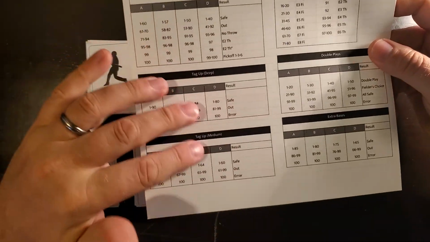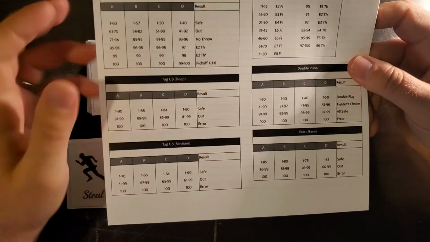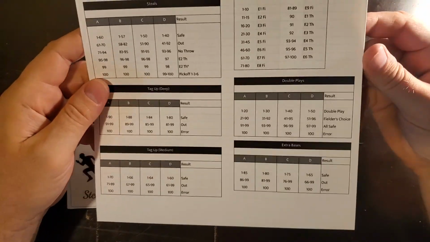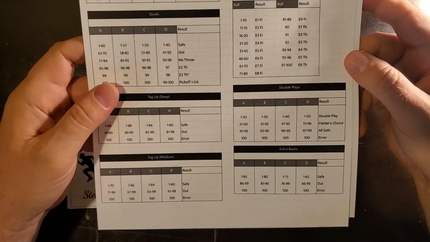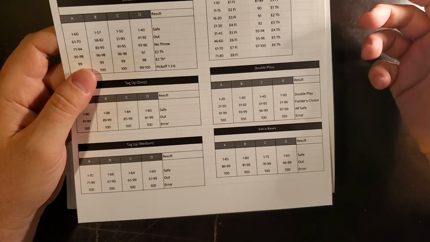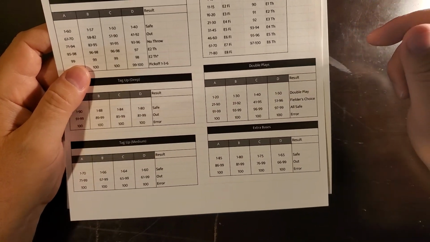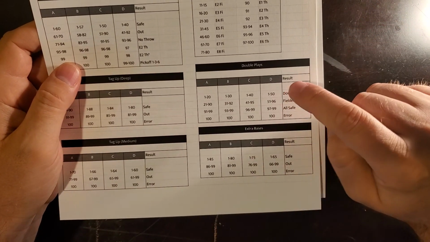You can also modify this, and you don't have to go by the chart. If it's deep, you can just say that's to the warning track, and nobody's going to get thrown out tagging up from the warning track, or whatever you want to do. Double plays.